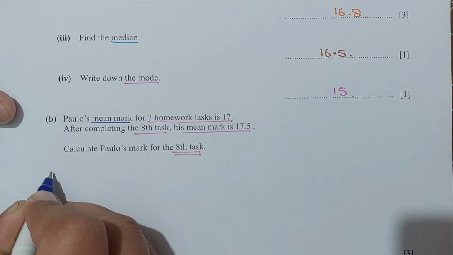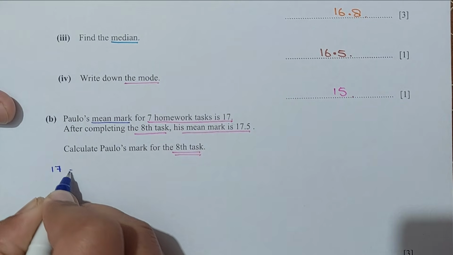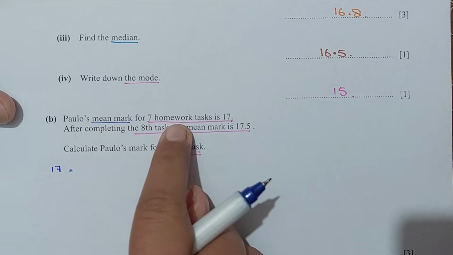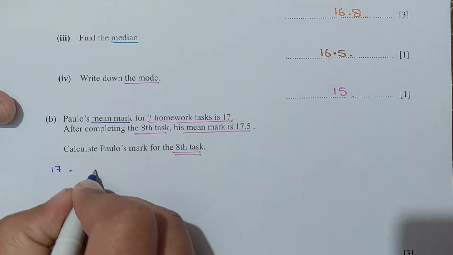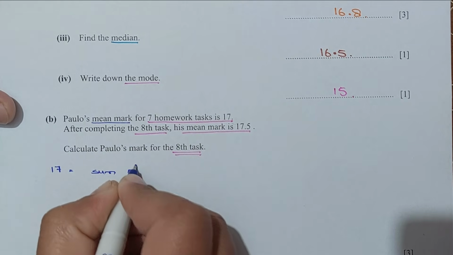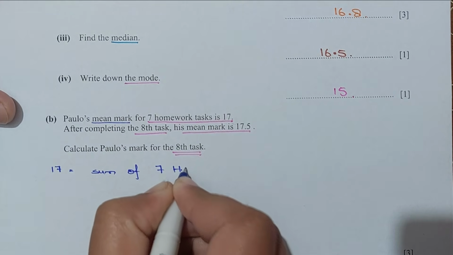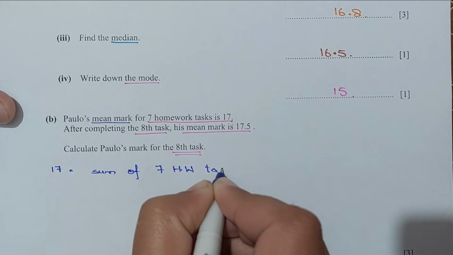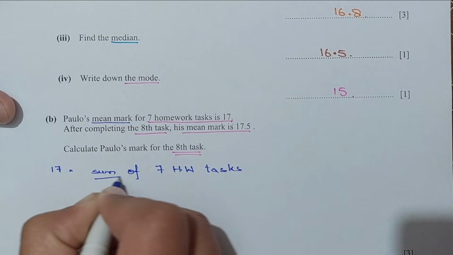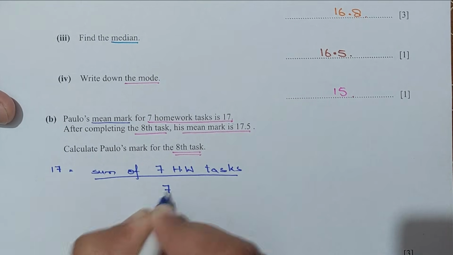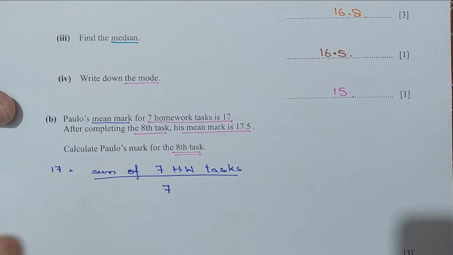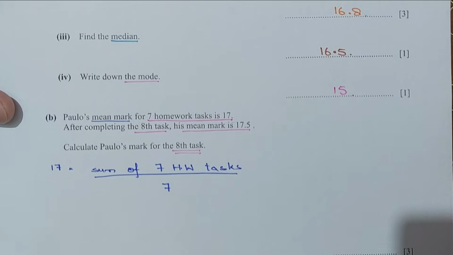The mean marks is 17, and the formula for the mean marks of 7 homework tasks is the sum of 7 homework tasks divided by 7, which equals 17.